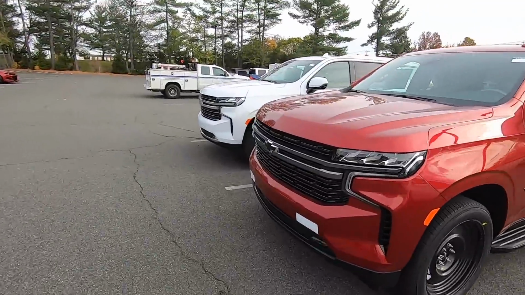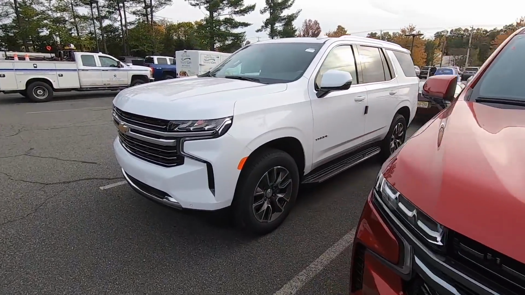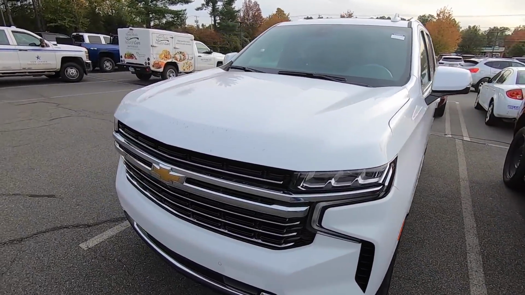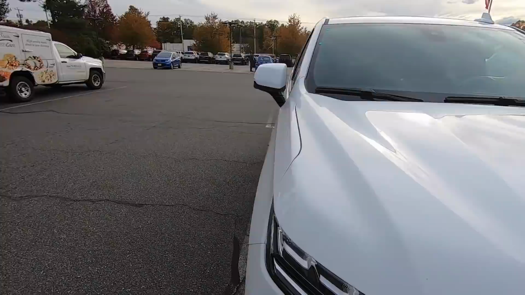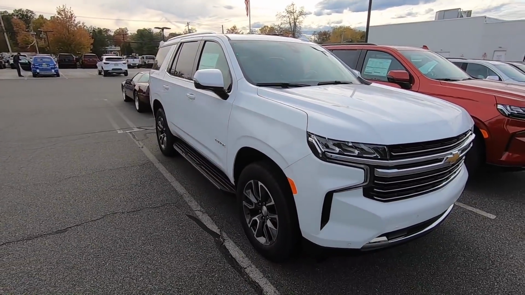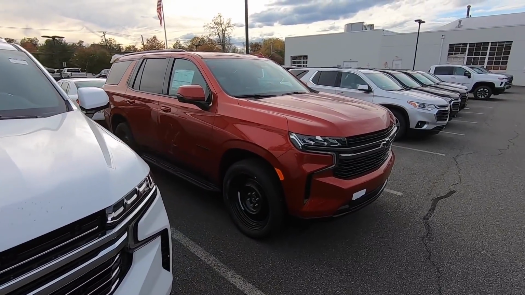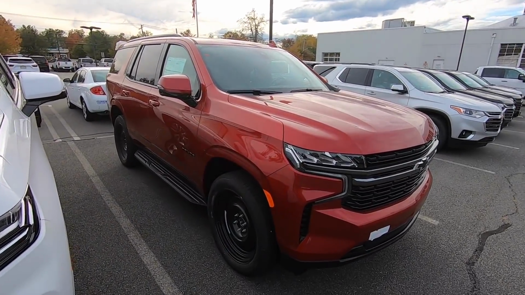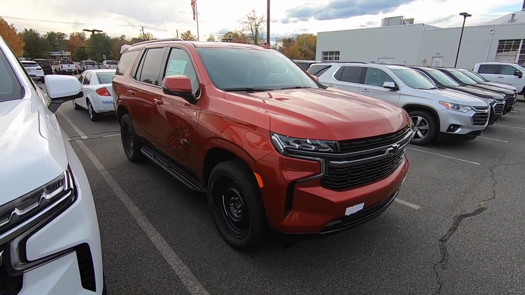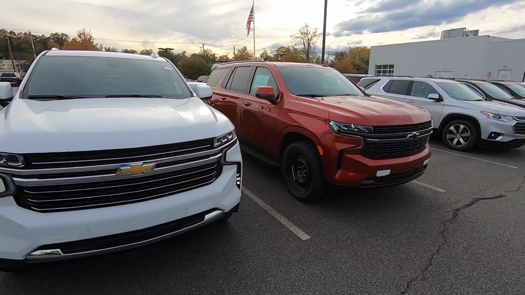We're going to look at the difference between the RST Tahoe and the LT model Tahoe. Mostly just cosmetic differences. This way you can tell them apart if you see them while they're at your local dealer lot. The white one here is the LT. So LT model, it does have a luxury package, does have a sunroof. This one here in the red is an RST model, which is very similar to an LT. Does have the sunroof, does have the luxury package. So they're basically very, very similarly equipped.